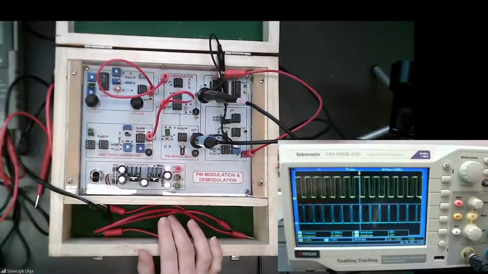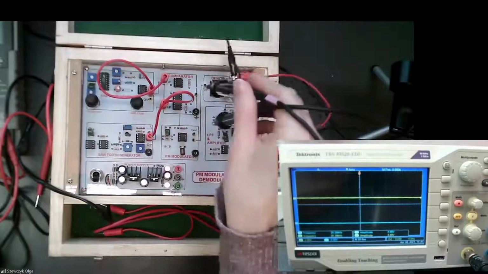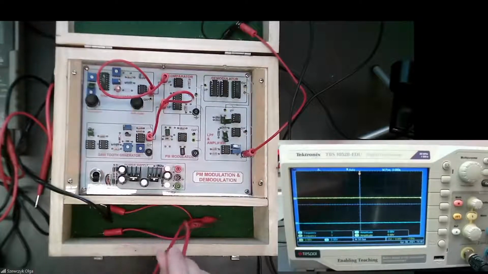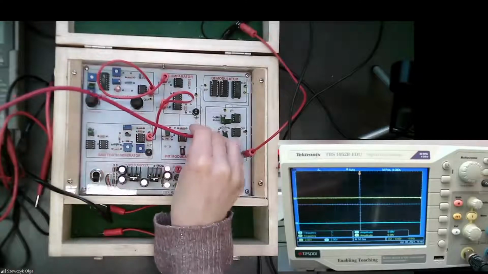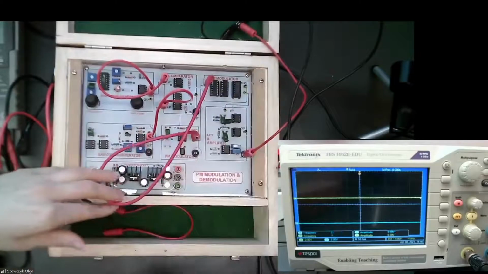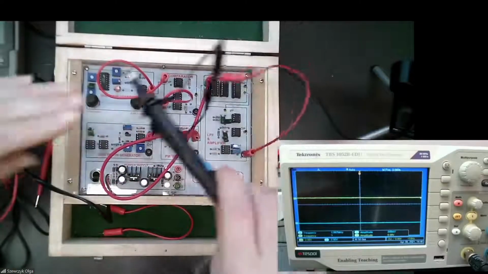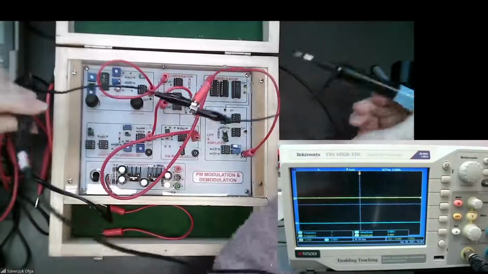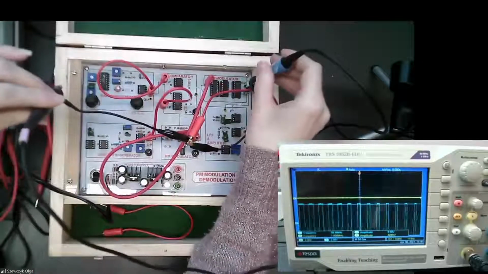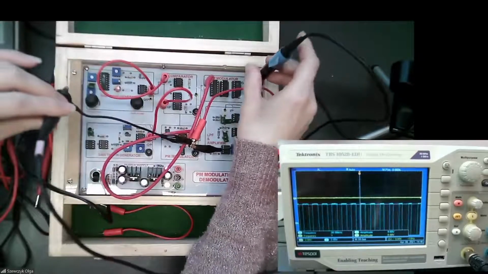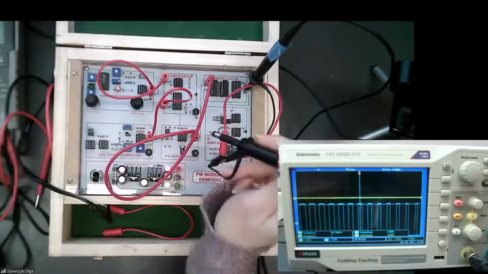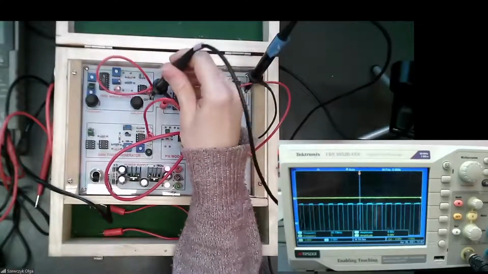Okay, and now we're going to connect the modulator to the demodulator. And we're going to look at the modulated signal here. And here we are going to look at the demodulated signal. And maybe let's compare it to the sine wave generator.